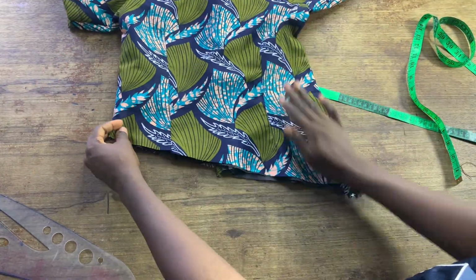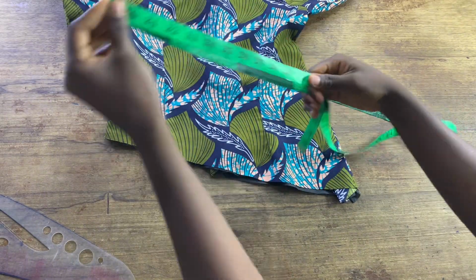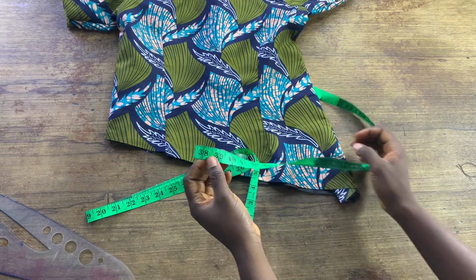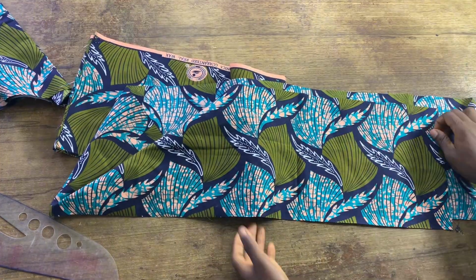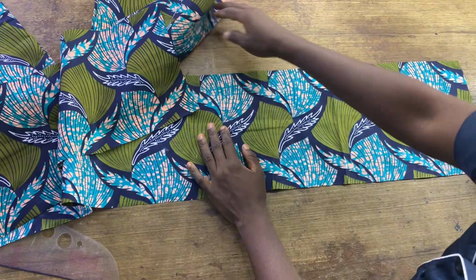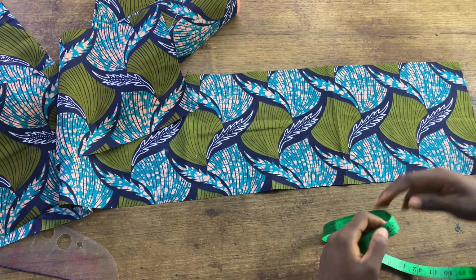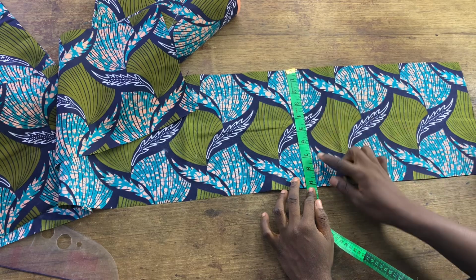I will also remeasure the round of the hem of the gown to get the amount of fabric I need, and whatever I get, I will multiply it by 3 to get the fullness of the gathers I need. So I've gone ahead to cut fabric that is the width I want, and the length is actually 9 inches: 7 inches for the remaining length of the top, 1.5 inches for hemming allowance, and 0.5 inches for joining allowance.